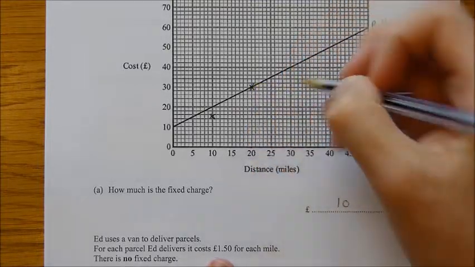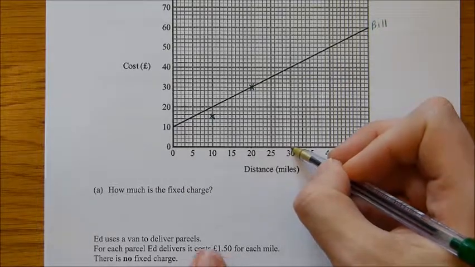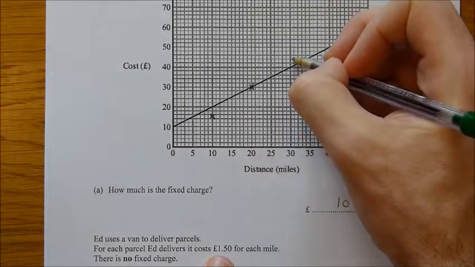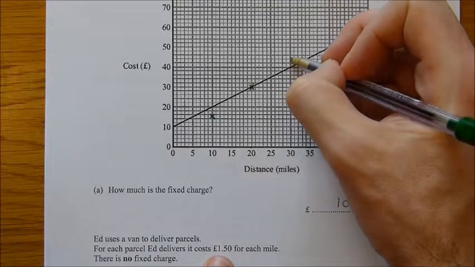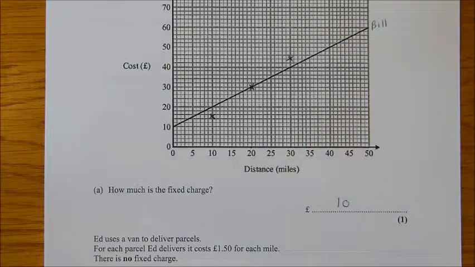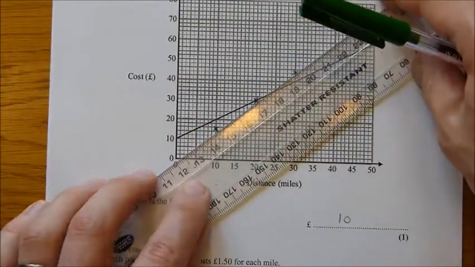So there we go. And we're going to do one more just to check. That's 30 miles. £1.50 times by 30 is 45. So I'm just going to put that on the 45 just there. Okay, and then let's join up that line.